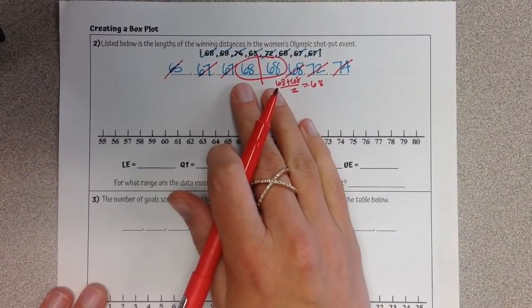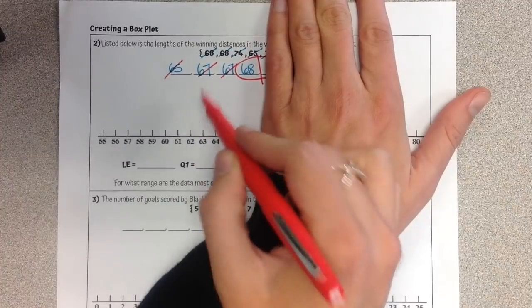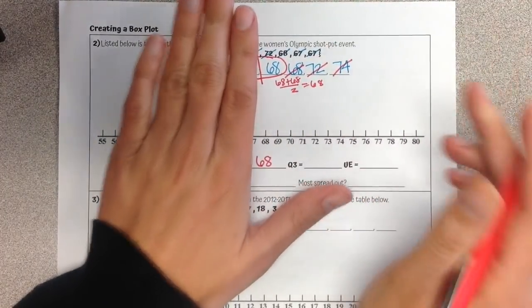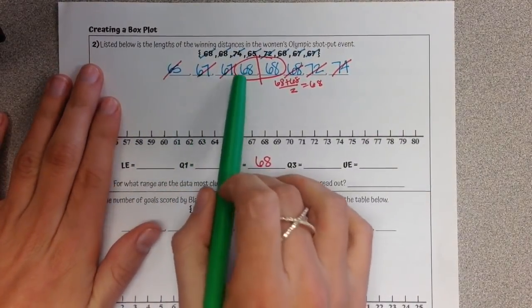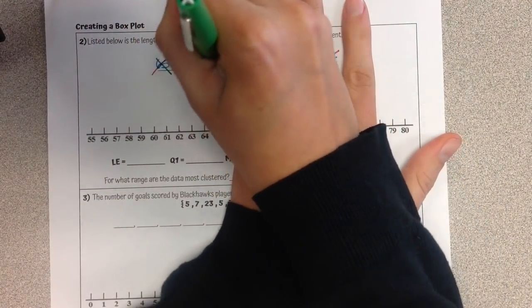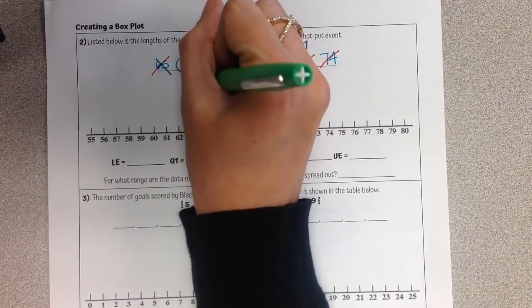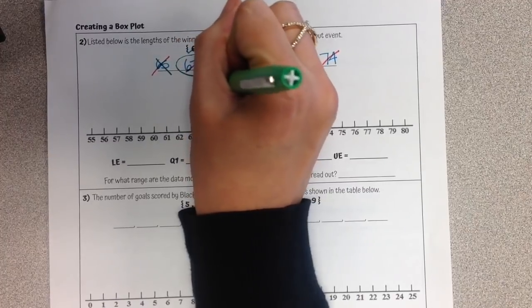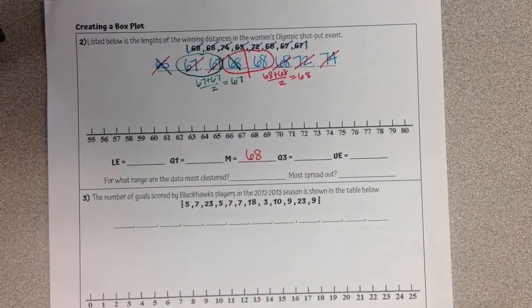Now, remember when there's 2 numbers in the middle, we put the line in between. This bottom 68 is included in the bottom half. This top 68 is included in the top half. In our bottom half here, we have 1, 2, 3, 4 values, so there should be 2 numbers in the middle. Crossing off lowest, highest, I'm left with these 2 numbers in the middle. They are the same, so you might realize that the Q1 is just going to be 67. If not, add them together, divide by 2. You get that the Q1 is 67.